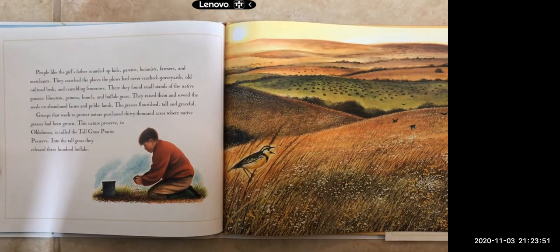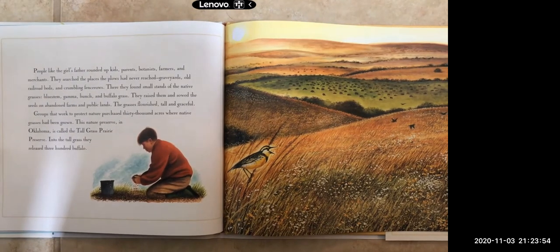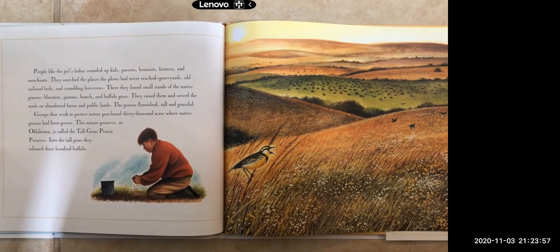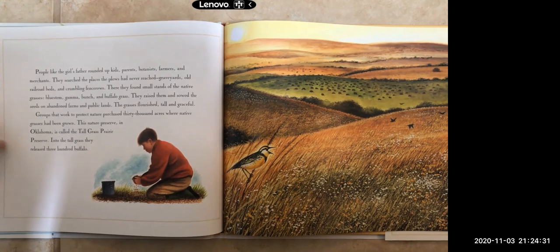People like the girl's father rounded up kids, parents, botanists, farmers, and merchants. They searched the places the plows had never reached: graveyards, old railroad beds, and crumbling fence rows. There they found small stands of the native grasses: blue stem, gamma, bunch, and buffalo grass. They raised them and sowed the seeds on abandoned farms and public lands. The grasses flourished tall and graceful. Groups that worked to protect nature purchased 30,000 acres where native grasses had been grown. This nature preserve in Oklahoma is called the Tall Grass Prairie Preserve. Into the tall grass, they released 300 buffalo.